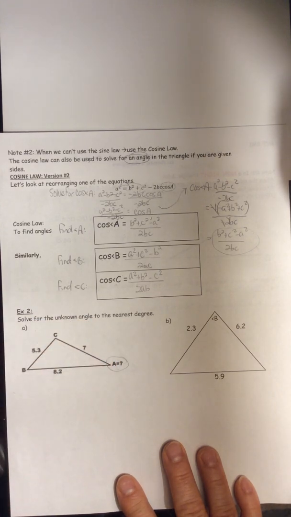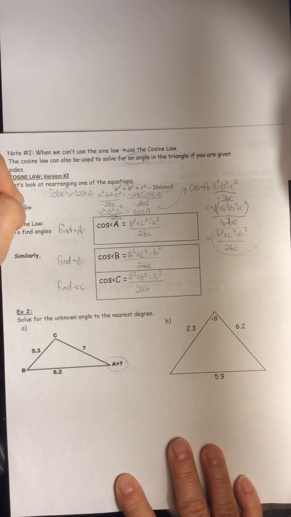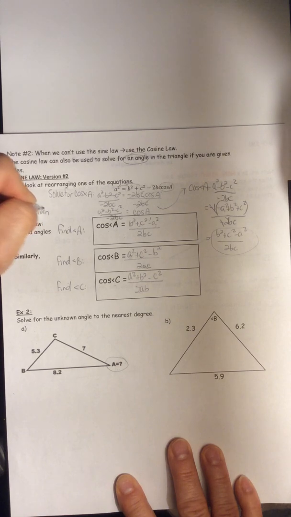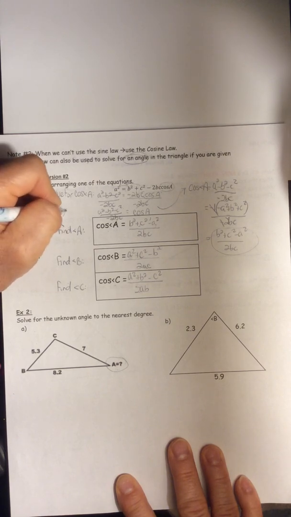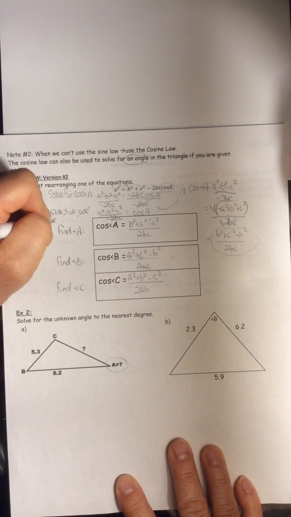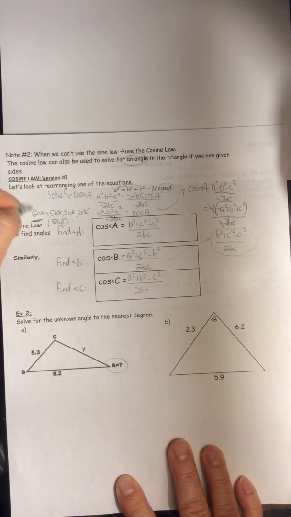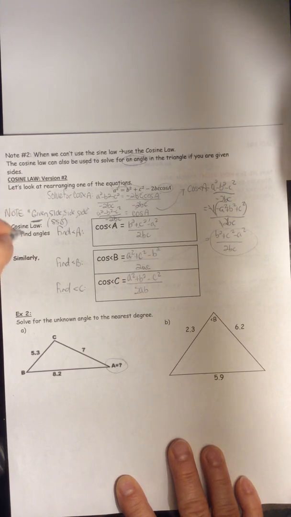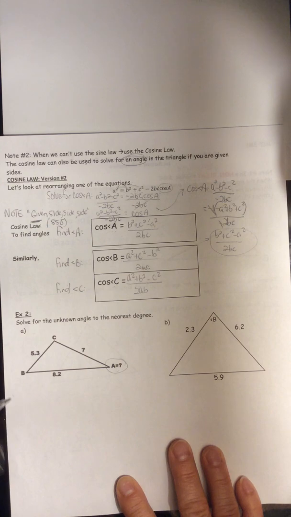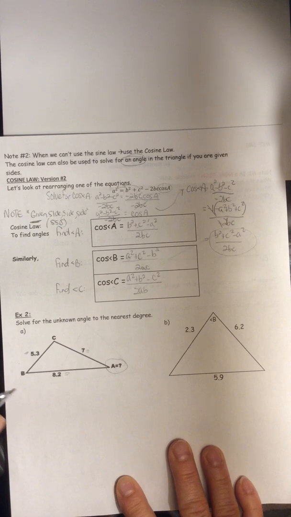One thing I wanted to make sure of is that you want to note, way up here, you are given side, side, side, which is called SSS. So to use these laws, you're given side, side, side. Notice you're given a side here, a side here, and a side here. Now, across from angle A is side A, across from angle B is side B, and across from angle C is side C.